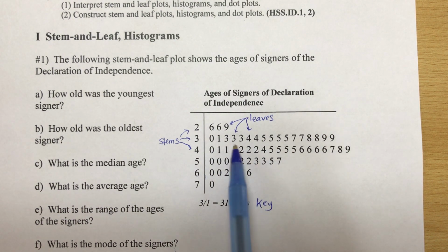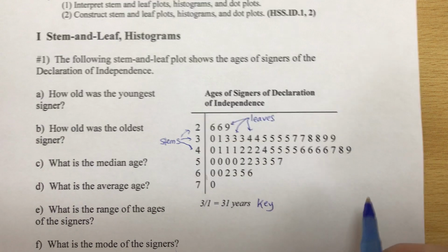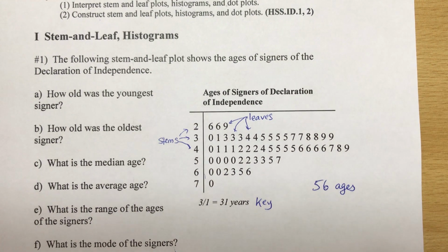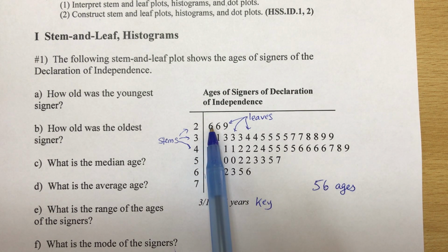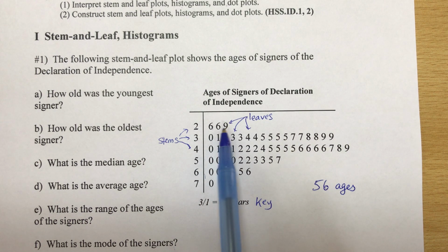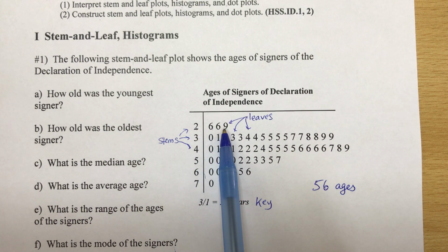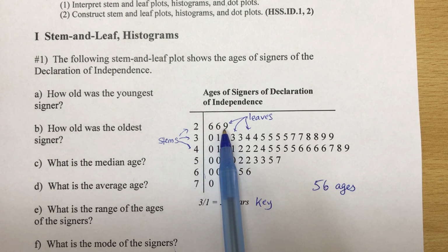So in some ways, you may look at this and say, wow, that's a lot of numbers. And by the way, there's a total of 56 ages here. I counted them, okay? And you would have to count them as well. There's 56 ages, but we saved ourselves a little bit of time. Instead of saying 26, 26, 29, we wrote the 2 one time, and then we could just write the ones digit. So these are tens digits, and these are the ones digits.